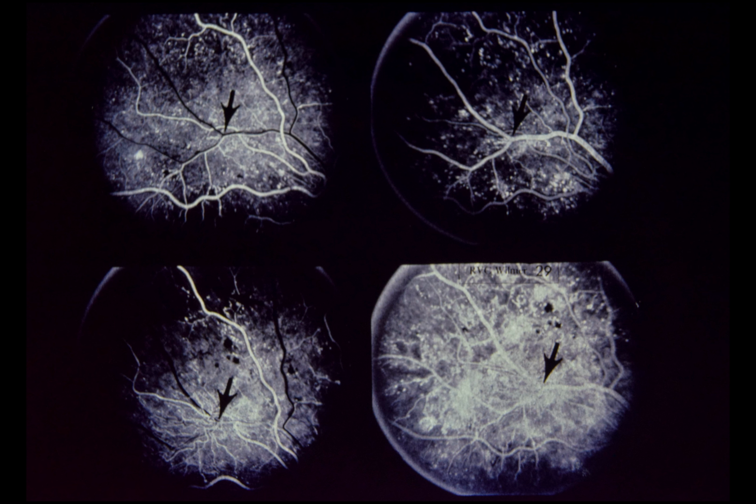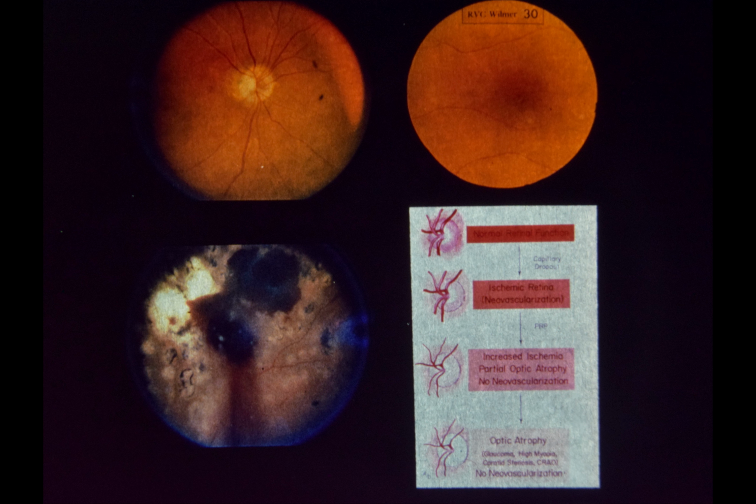Upper left and upper right are photographs of disc and macula, right eye, showing pallor of the nerve head, marked narrowing of arteries and veins, and complete absence of diabetic retinopathy. Lower left, in left eye, note neovascularization, vitreous hemorrhage, and multiple chorioretinal scars from prior argon laser photocoagulation.